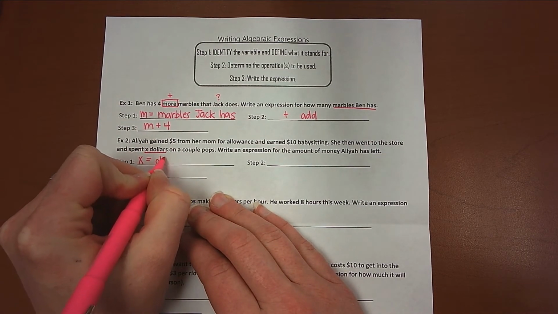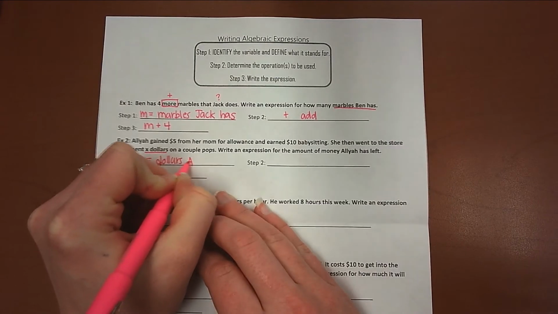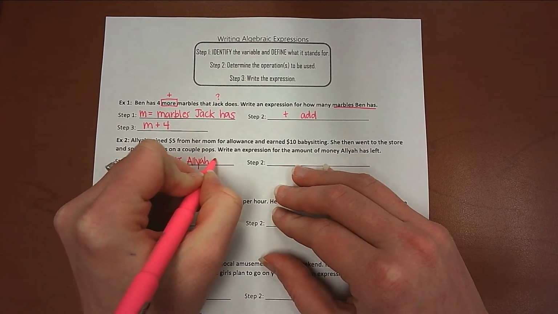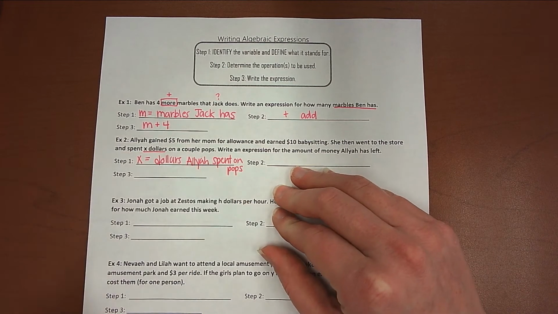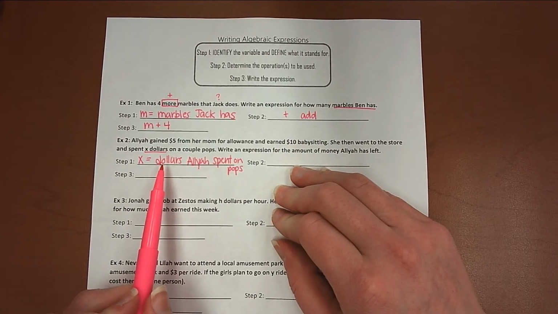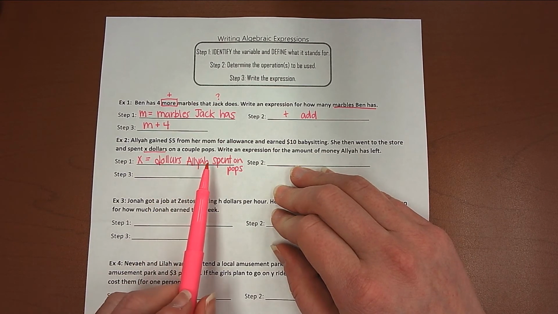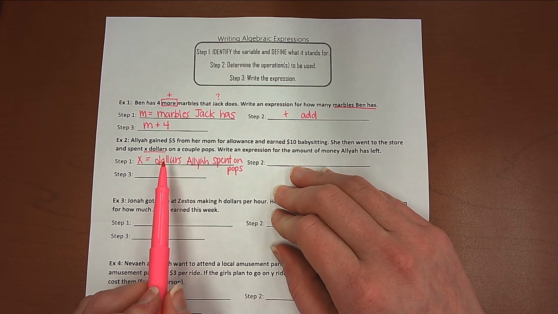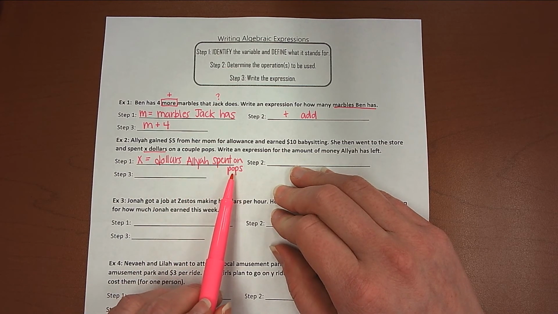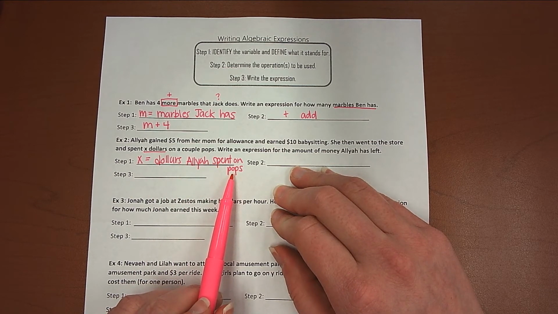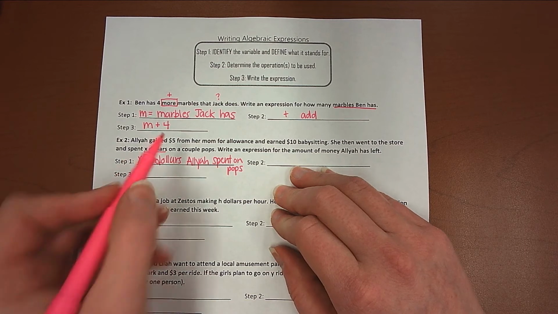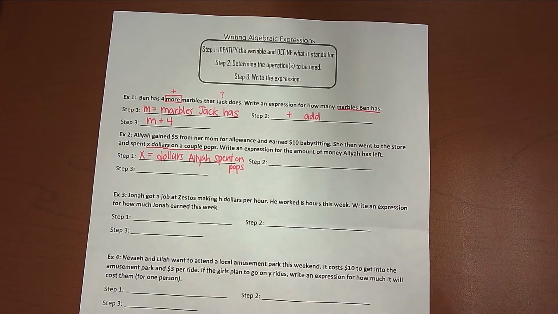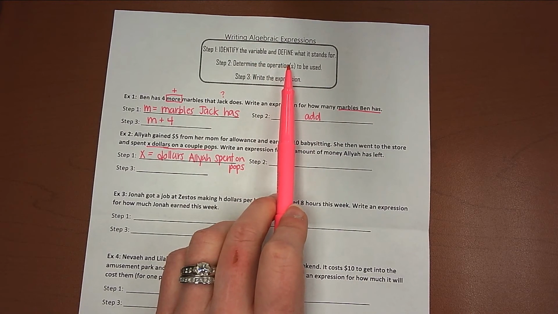So X equals dollars Aliyah spent on pops. Again, notice that when I found my variable, I wrote what it was equal to. I defined it in more than one word. I defined it with a little phrase, dollars Aliyah spent on pops. So it's really, really important that you don't just say X equals dollars, but X equals dollars Aliyah spent on pops. And now, when we write an expression, we're trying to decide what operations we're going to use.